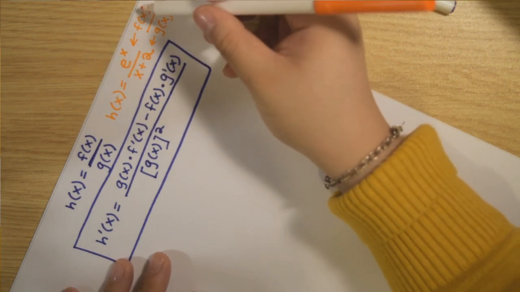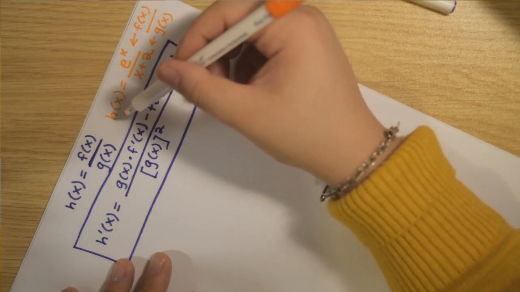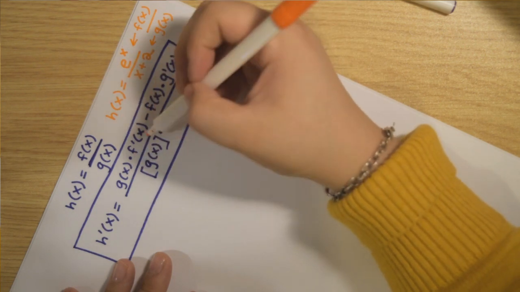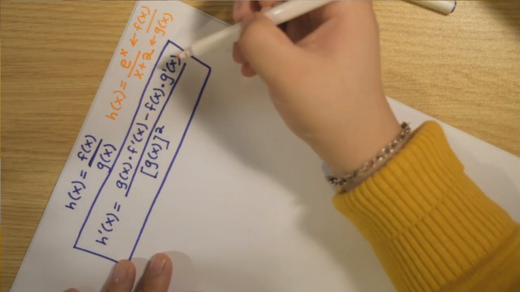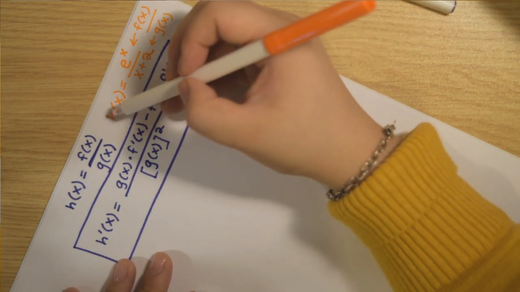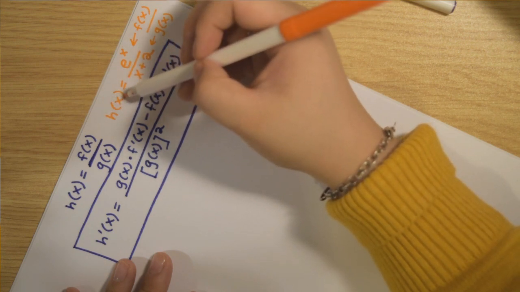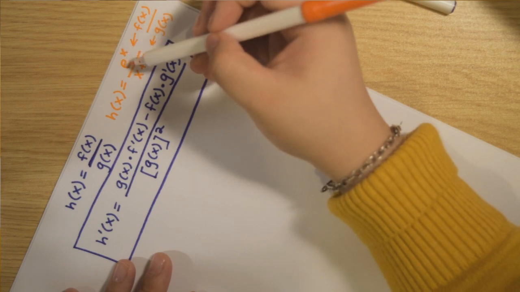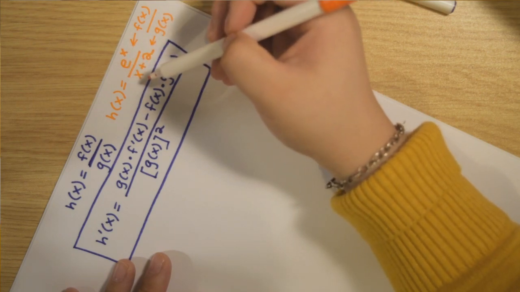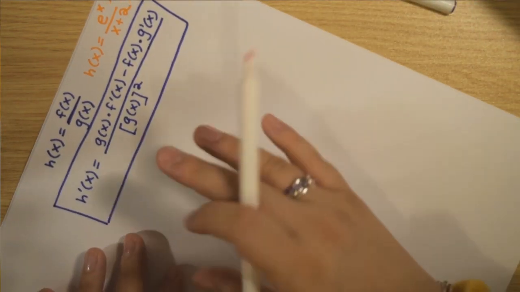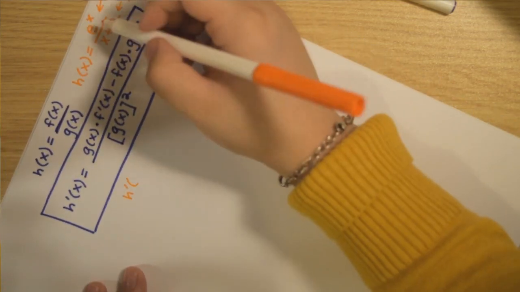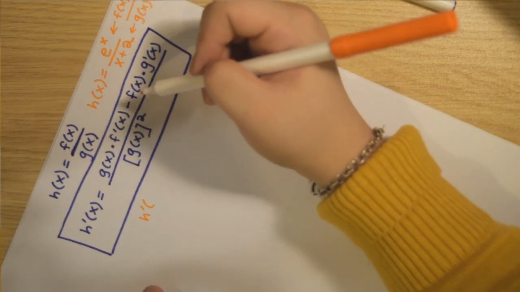Now we don't need to get too attached to the letters h, f, or g. We just want to get the idea, because we might be given a function, f of x, and you can use different letters here. Top divided by bottom. So we just go ahead and use this formula to find the derivative of this function.